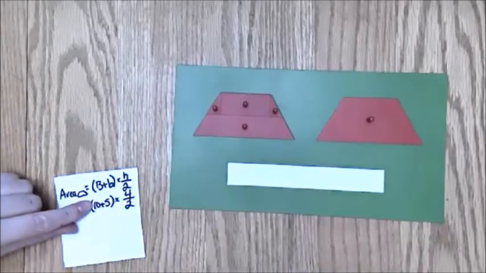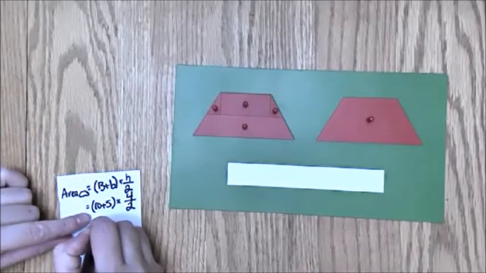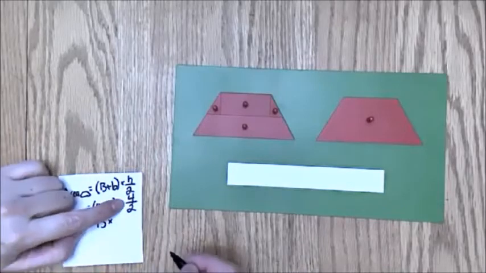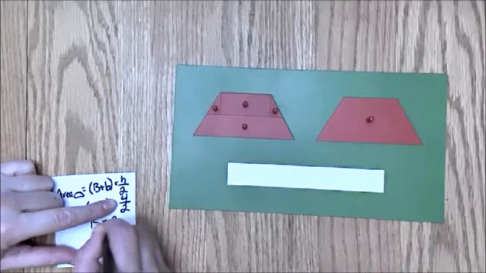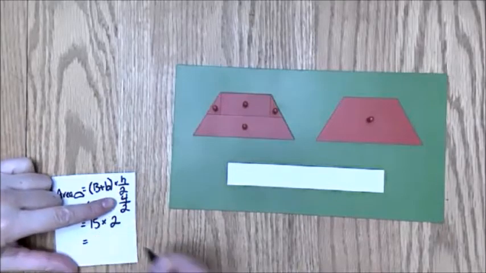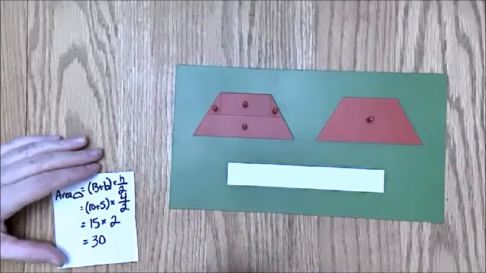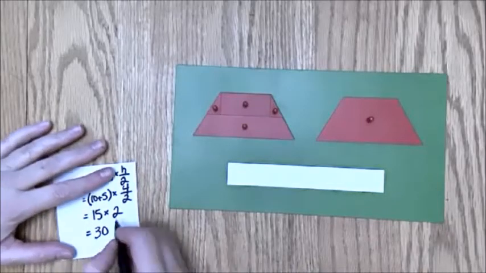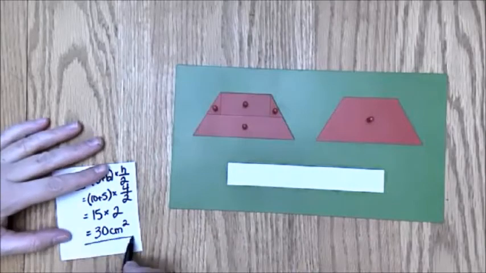Okay, so we have 10 plus 5 in parentheses. We do that first. What's 10 plus 5? 15. 15 times, we've got to solve this. What's 4 divided by 2? 2. What is 15 times 2? 30. And what did we measure in? Centimeters. And we're doing area, so it's always square centimeters.